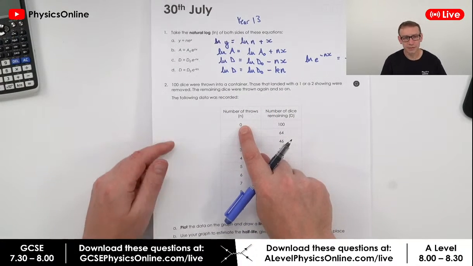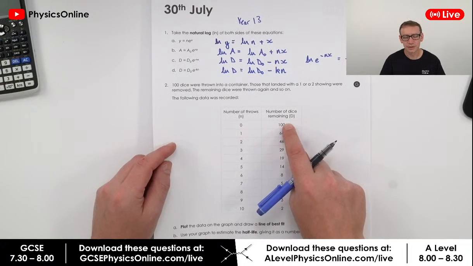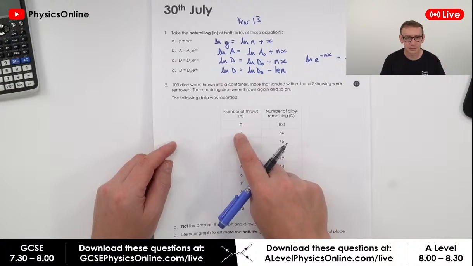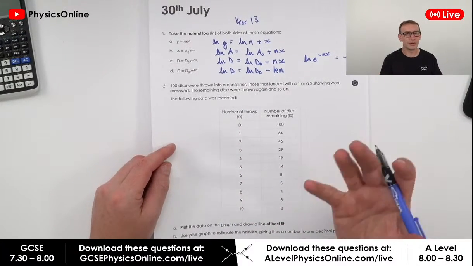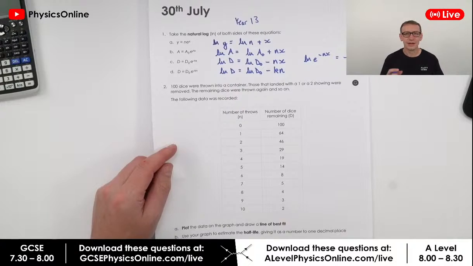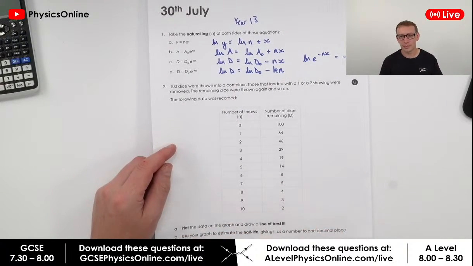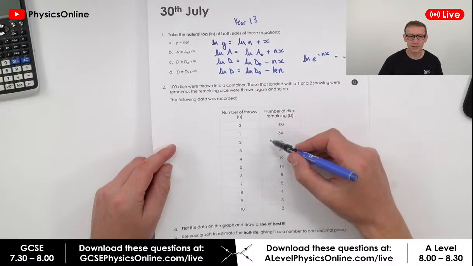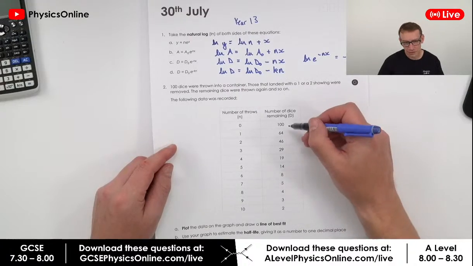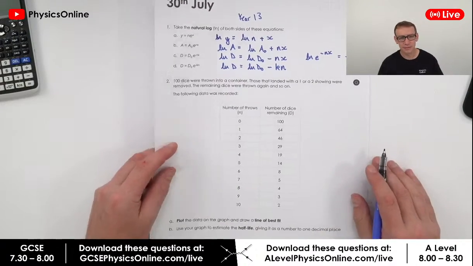So after 0 throws, we started with 100. After 1 throw, because there are 6 sides and they're normal dice that aren't biased, if we remove the 1 or a 2, that means about a third of the dice are going to be removed. So effectively we've got rid of 36 dice. And then after the second throw, 46 remained. So about 2/3 remained after each throw.